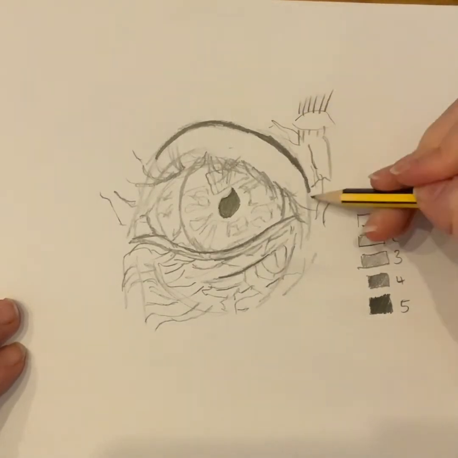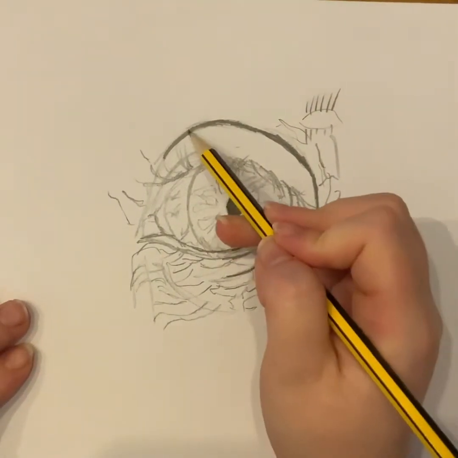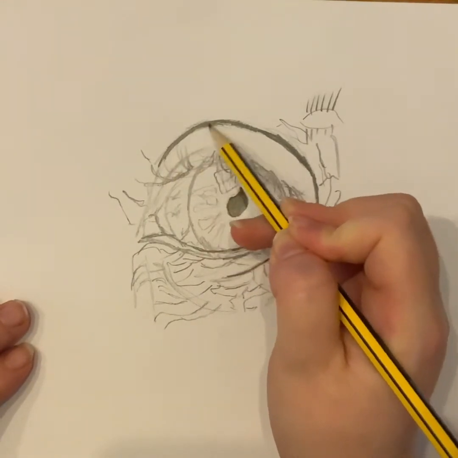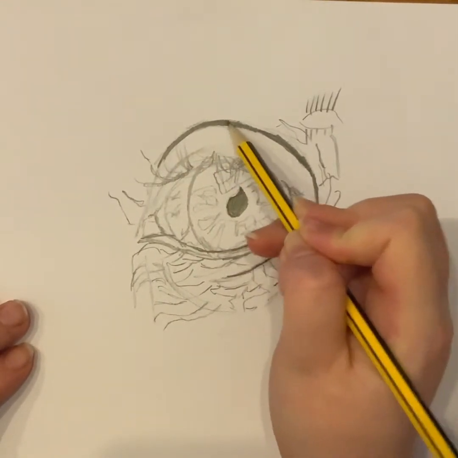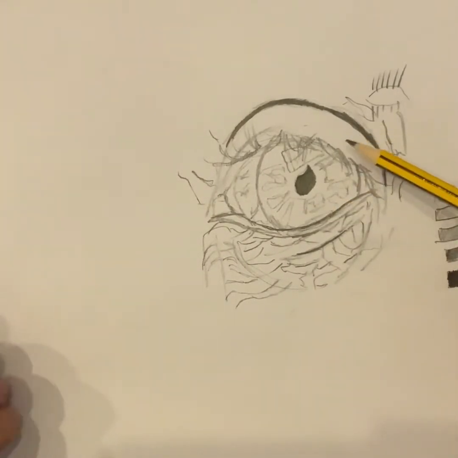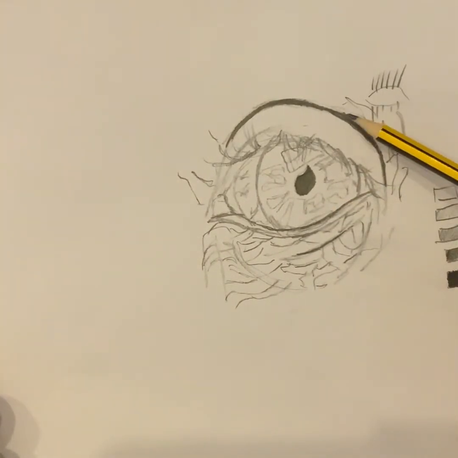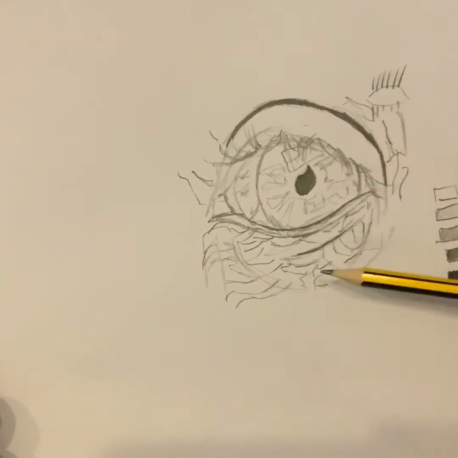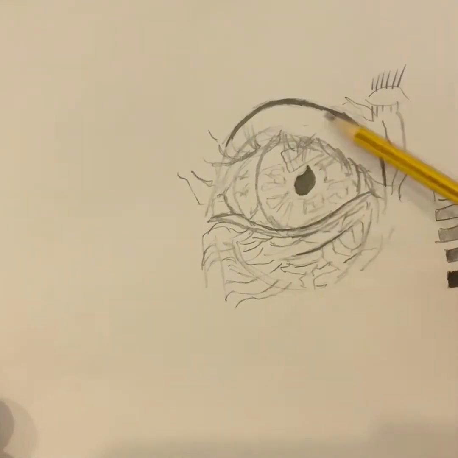When you're doing a number 5, you'll notice that I'm holding the pencil quite close down. I'm then going to stick with just that eyelid, because the eyelid in particular has a number 5, a number 4, a number 3, a number 2 and a number 1. It's got all the numbers in it.